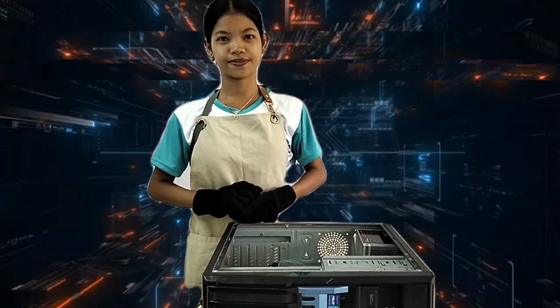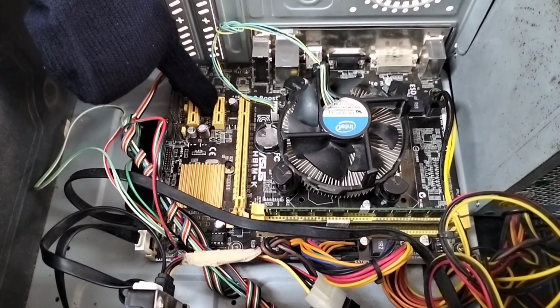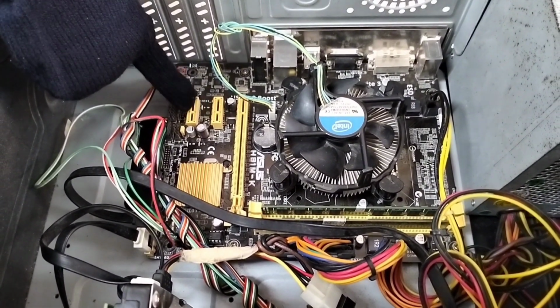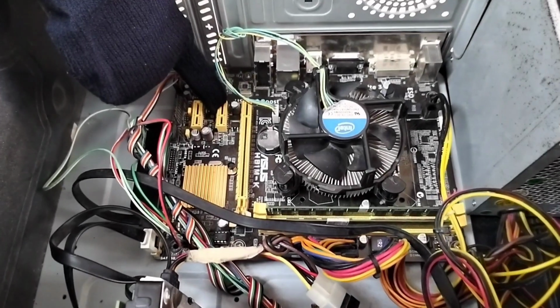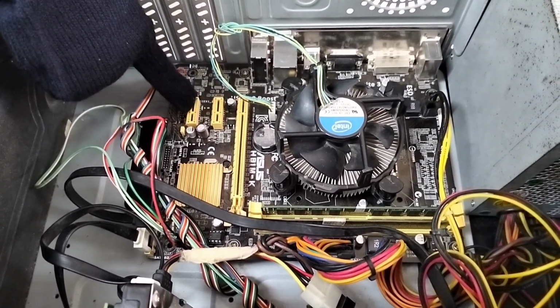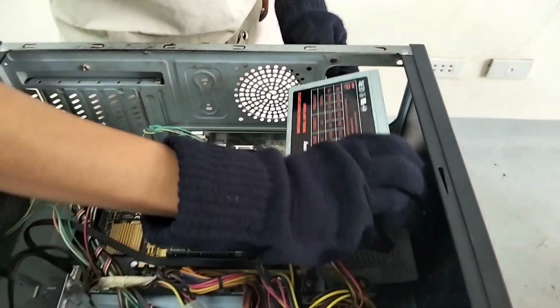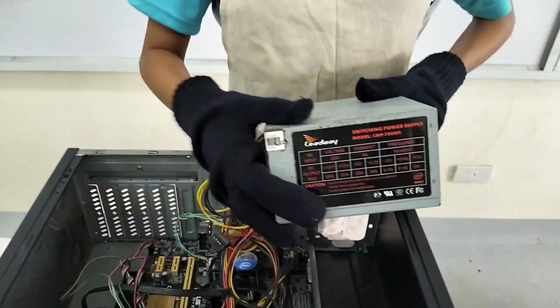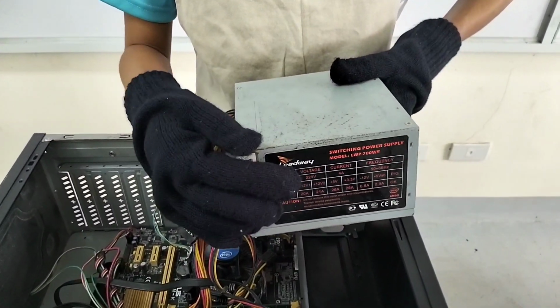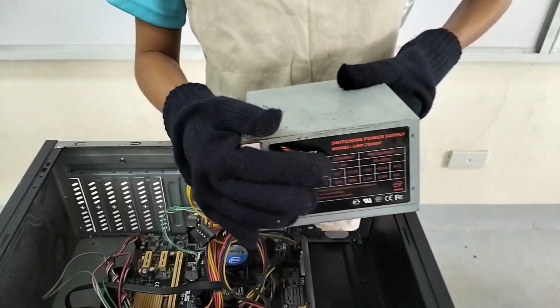So next, learners, is the PCI slots. A PCI slot is a built-in slot on a device that allows for the attachment of various hardware components such as network cards, modems, sound cards, disk controllers, and other peripherals. Next is the power supply. A power supply unit, or PSU, is a hardware device that converts AC electricity into DC electricity and then distributes it to the rest of the computer.